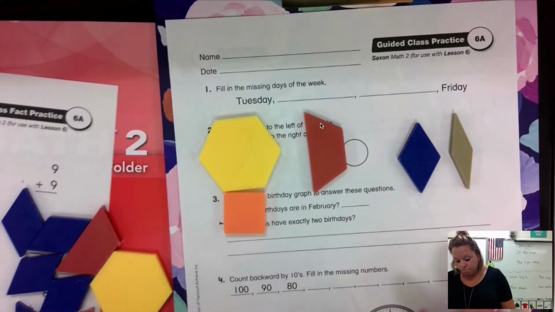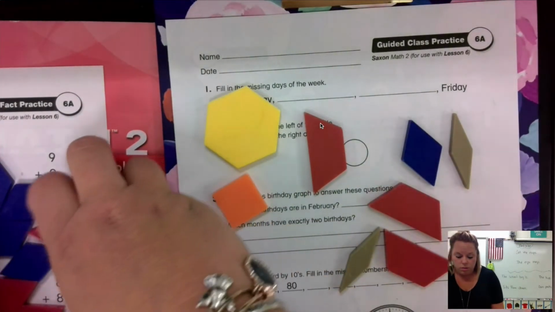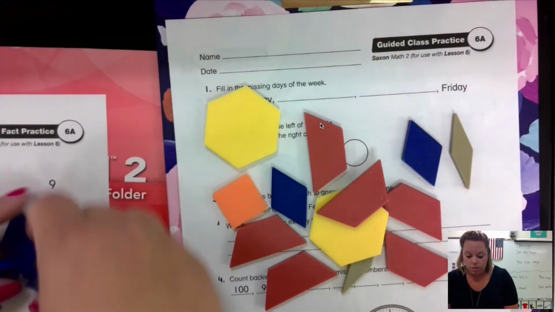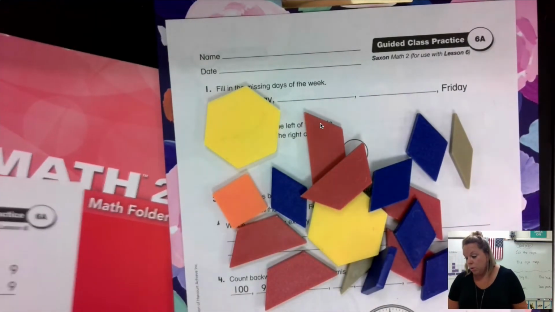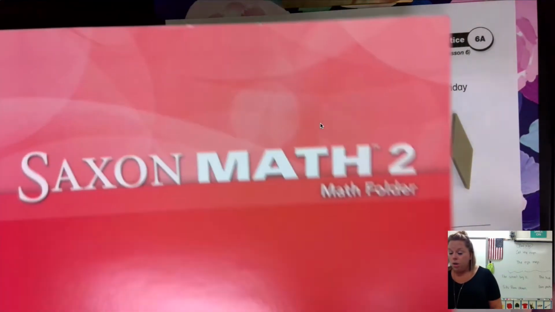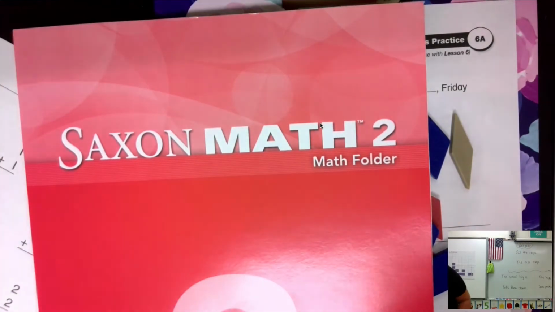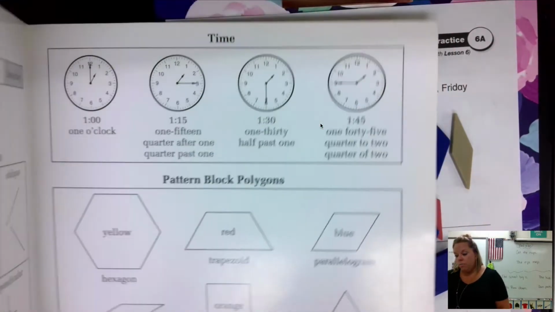Okay, now what you have a chance to do is actually see those pieces in your math folder so that you'll be able to use them or use it as a resource when you need it. Okay, so take your math folder, and what I would like you to do, please, is I would like you to open your math folder up.